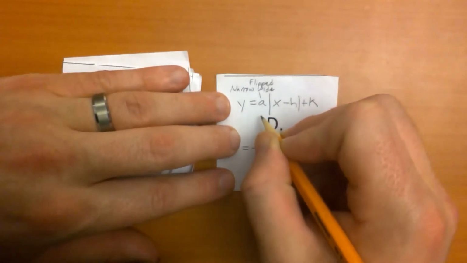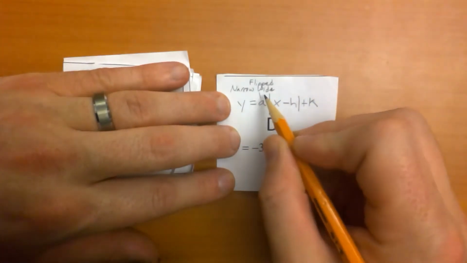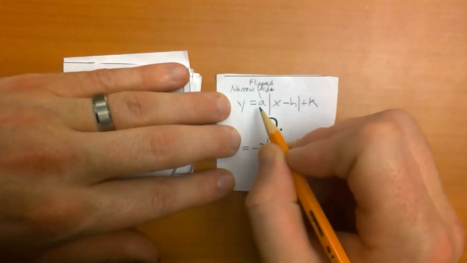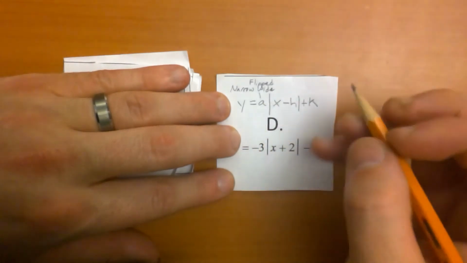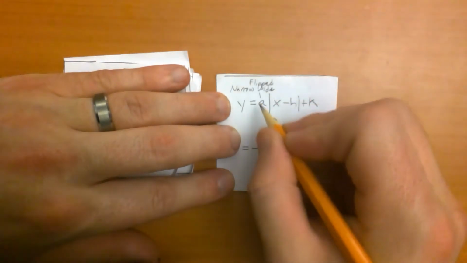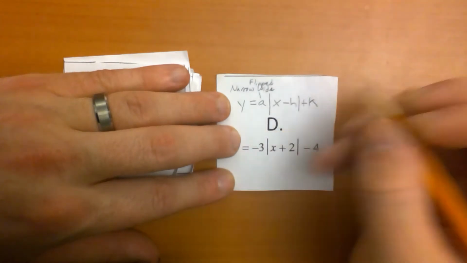Any of those numbers are going to make it skinnier and skinnier. It's going to rise much faster. Now if we want it to get wide, it's going to be multiplied by a fraction or a decimal, like 1/4 or 2/3, something less than 1. Now flipping it just means that this is a negative value that we're multiplying by our absolute value.